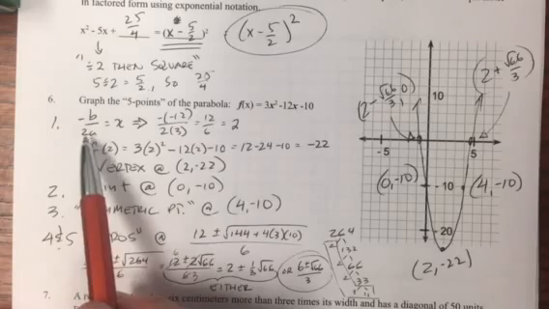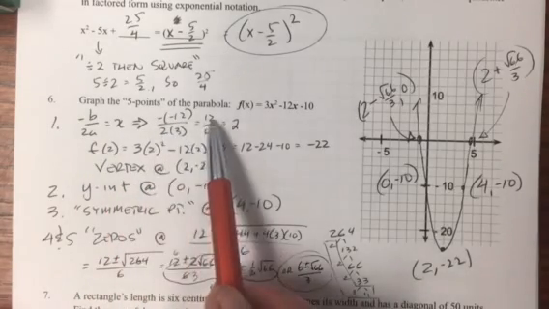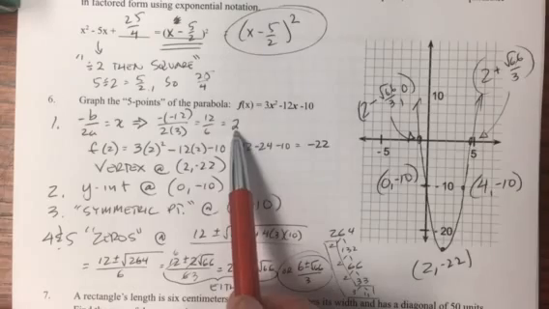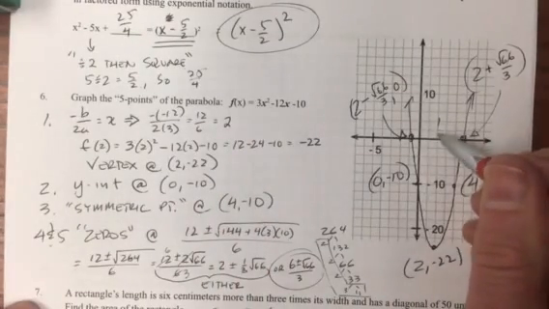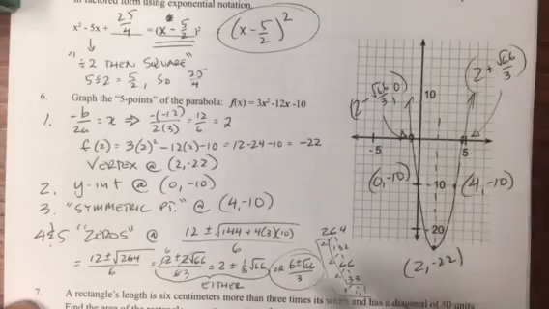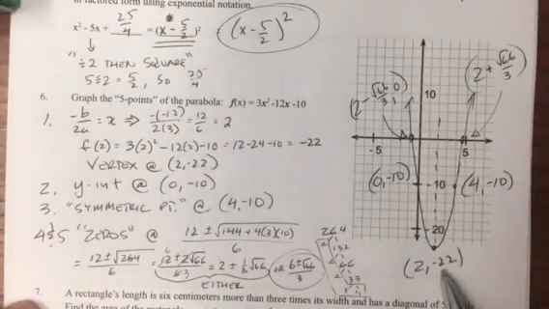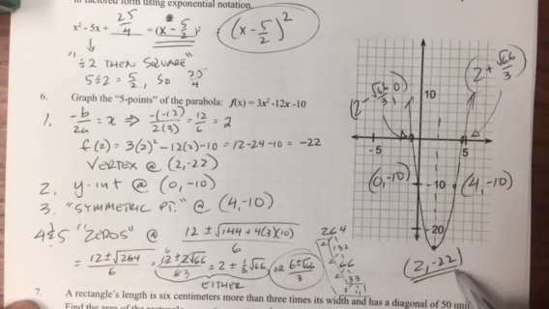That will tell you the axis of symmetry. Very carefully plug in your a and your b, and you get 12 over 6, which is 2. So the axis of symmetry is right down here on the x equals 2 line. It's a mirror image, so we then plug in the 2 because we want to know where we are up and down that line. We're at negative 22, so that's the vertex.